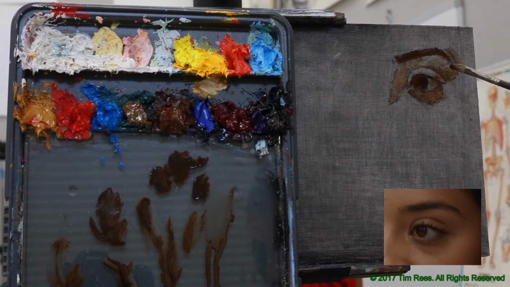If you have a tendency to paint the whites of the eye too white, then I would actually suggest painting the darks around it first. Then you'll be able to slowly build lightness to the white of the eye instead of laying it in too early and realizing it's just far too light.